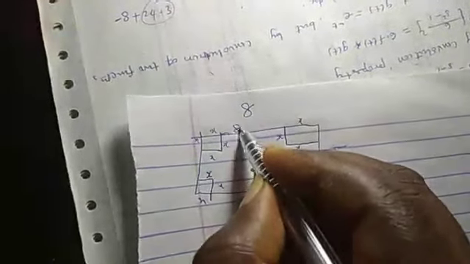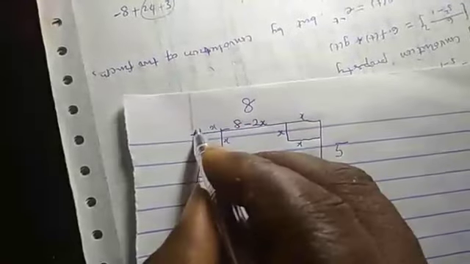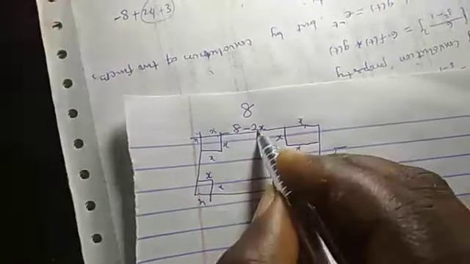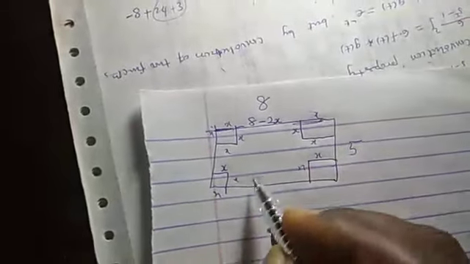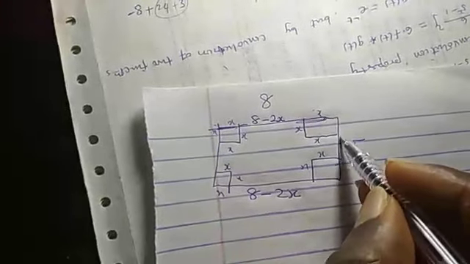This will be x, this will be x. So definitely the remaining one here will be 8 minus 2x, because the whole thing along this face is 8, but I already cut out one x here and another x here. So this one too will be 8 minus 2x, while this one, the whole thing before is 5. This will be 5 minus 2x. Definitely this one too is 5 minus 2x.